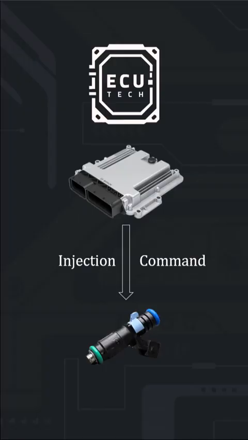The ECM commands the injectors to inject the fuel into the combustion chamber, and the crankshaft position sensor checks the combustion efficiency. If the combustion was complete, the engine runs perfectly and the cycle goes on. But if we had a misfire error, the MIL lamp will be turned on in the cluster and informs the driver to check the engine and also the ECM.